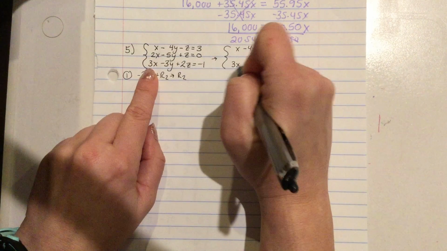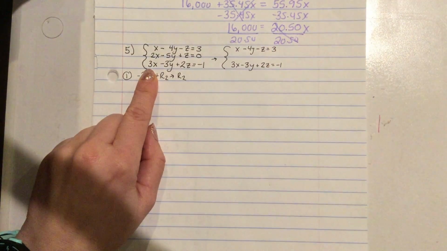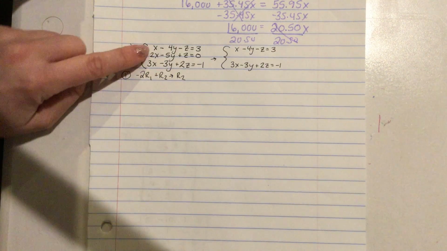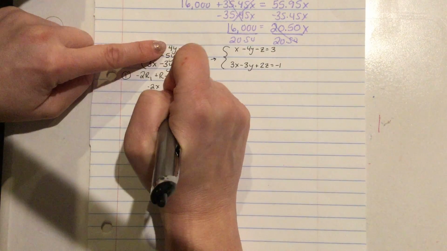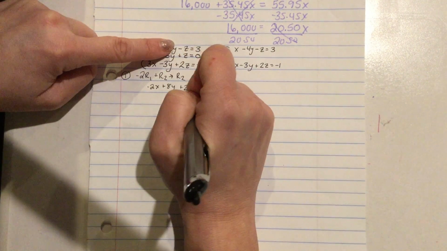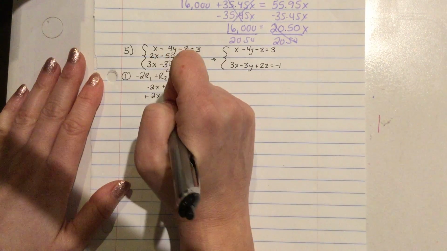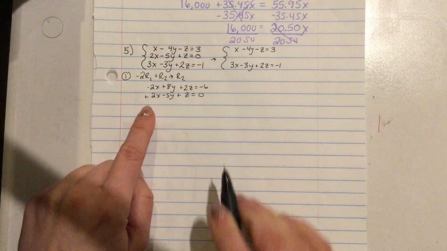The bottom, 3x minus 3y plus 2z equals negative 1. Now I'm getting a new row 2 by following these steps. Take the top times negative 2: negative 2x plus 8y plus 2z equals negative 6.